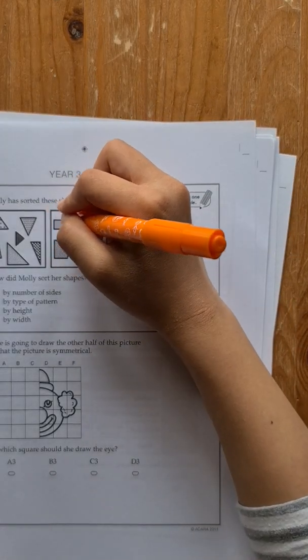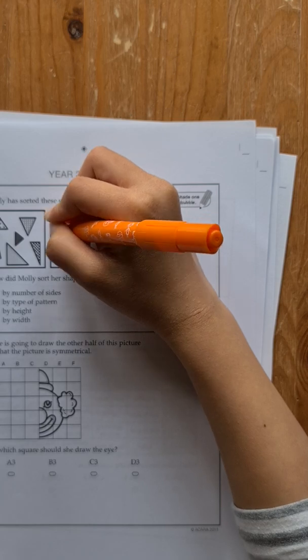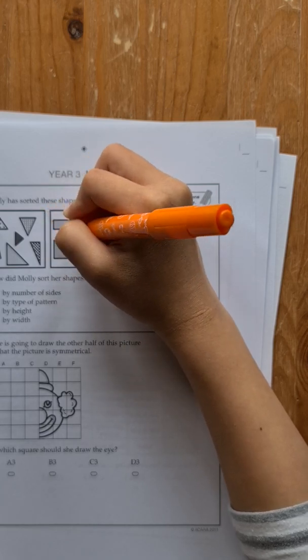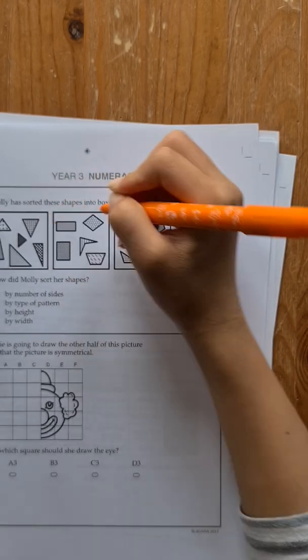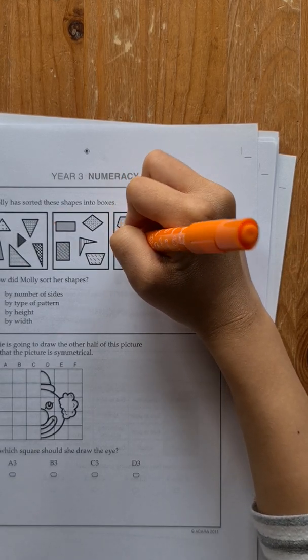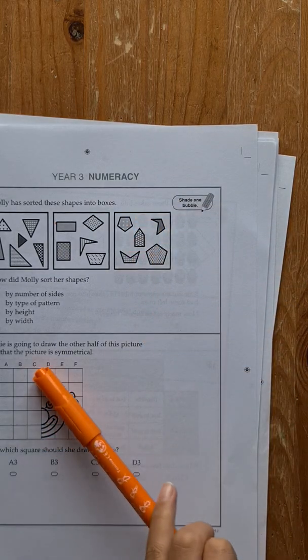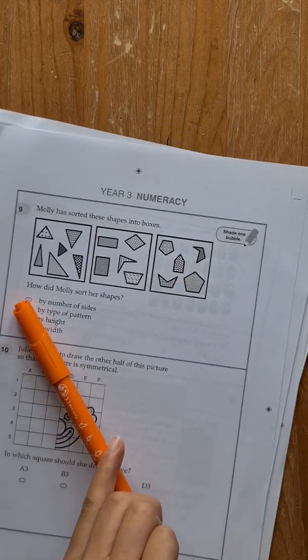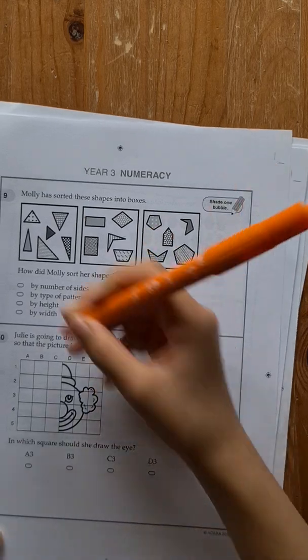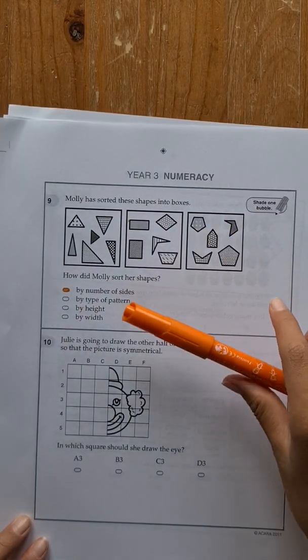Then there's four lines in this and 4 in this. Then there's 5 in these. So she sorted her shapes by numbers of sides.